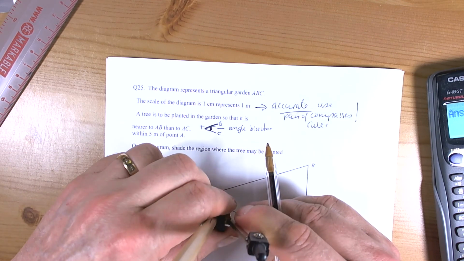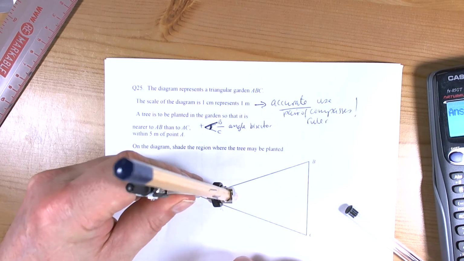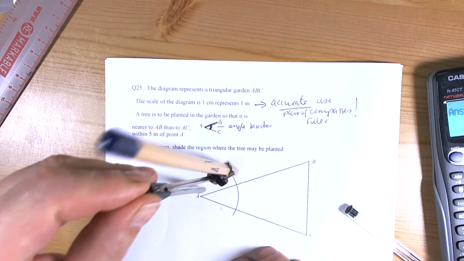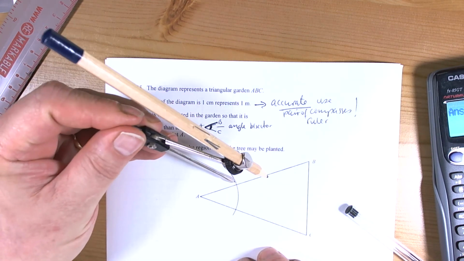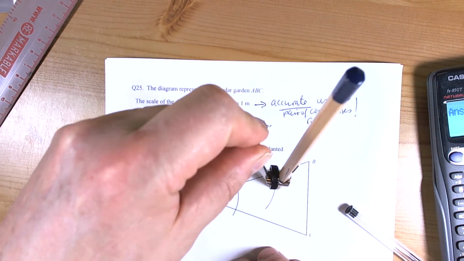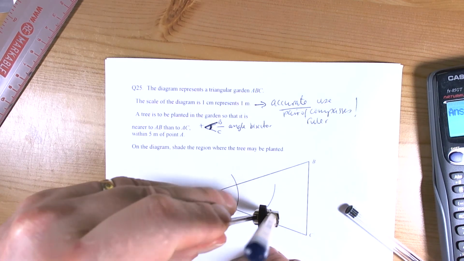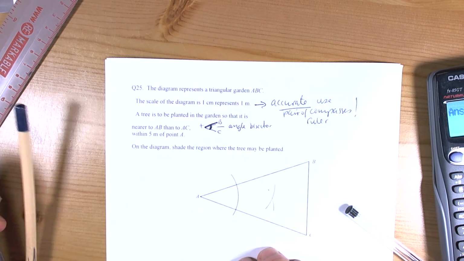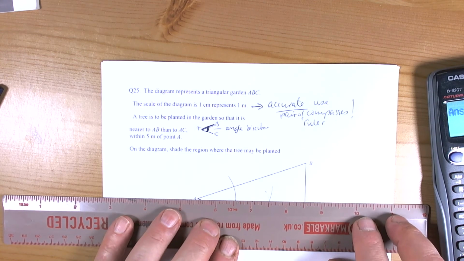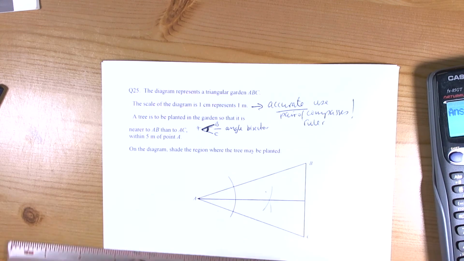again set your compasses up first. An angle bisector is where we draw an arc to cross through the two lines, and then where the arc has crossed through the two lines, we then draw an arc inside the shape, roughly where the middle of the angle is going to be, and then we draw the line across the garden, and that's going to be our boundary line. Now leave your construction lines on the question.